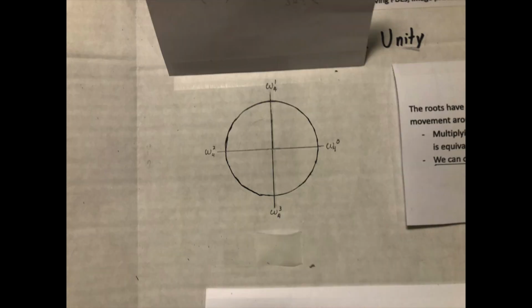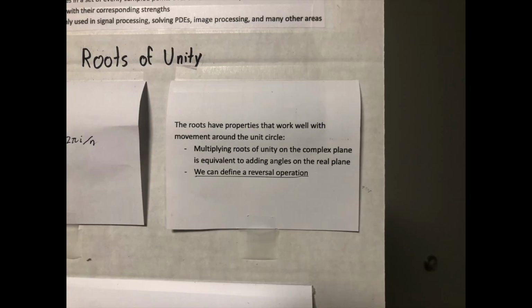First, we start with the idea of roots of unity. If this is foreign to you, you can at least see how rotating around a circle can be connected to the idea of convolution. We're working in the complex plane now, so these roots of unity have properties that work well with moving around the unit circle. That's why we're using them. Multiplying roots of unity on the complex plane is equivalent to adding angles on the real plane.